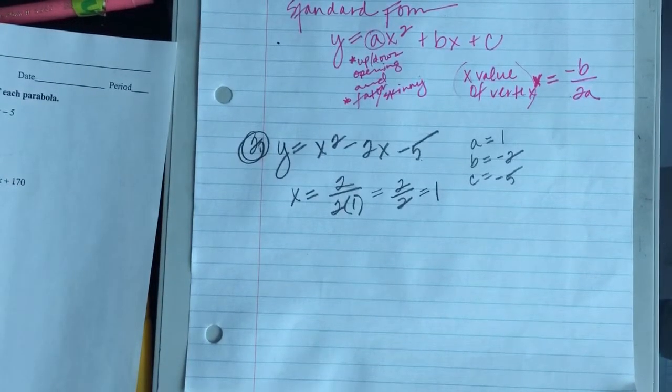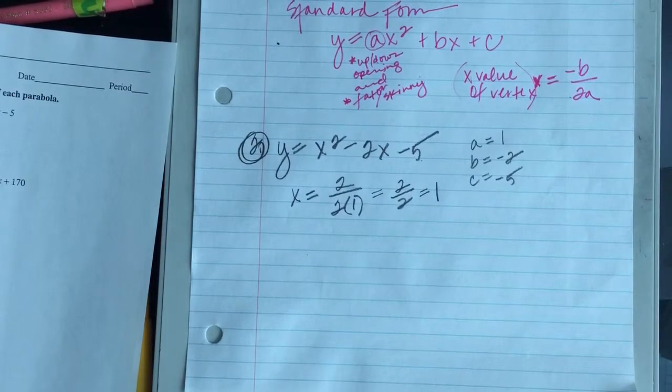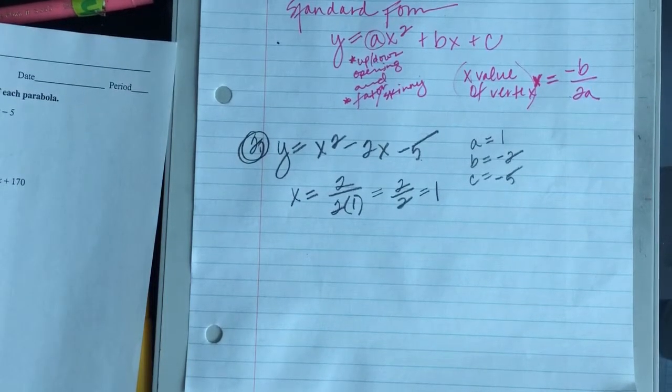Now, who remembers what we do to find the y value of the vertex? Plug in my x, which is 1.